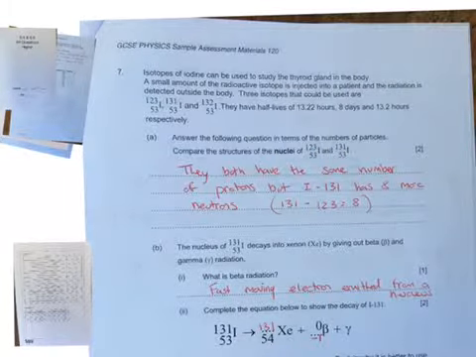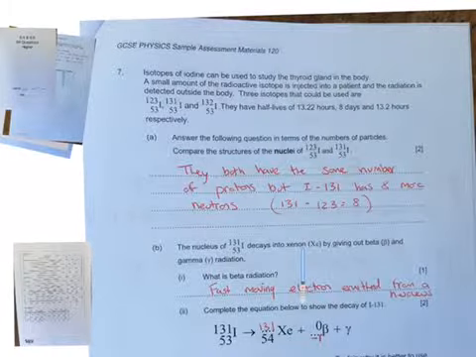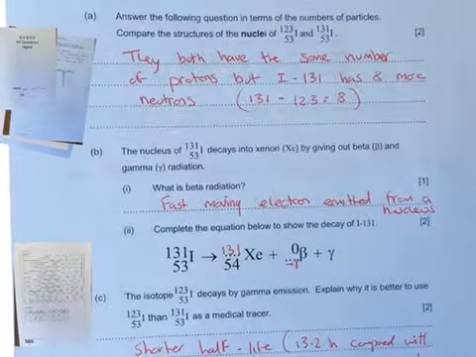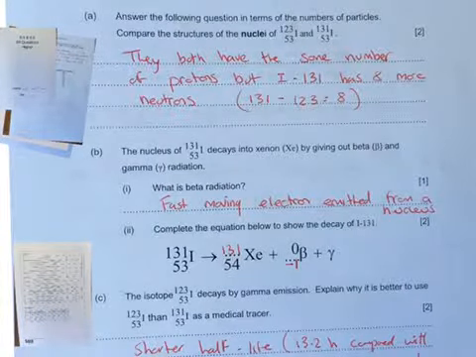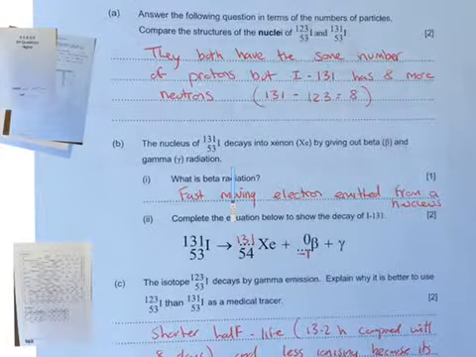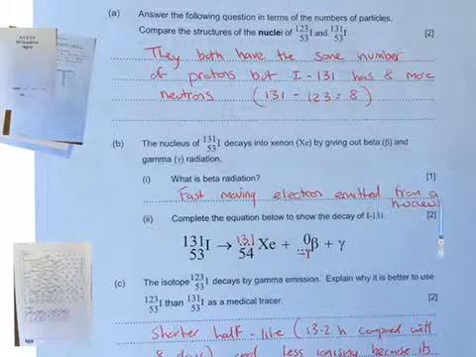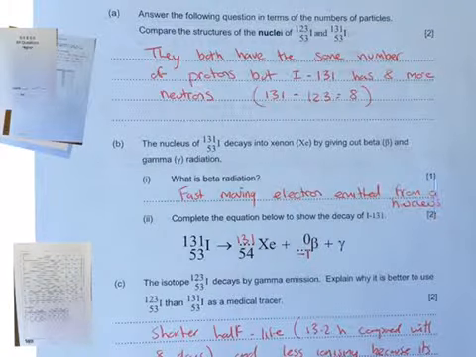The nucleus of iodine 131 decays into xenon by giving out beta and gamma. So sometimes you get beta and gamma. Remember, gamma is just electromagnetic radiation, not a particle, so there are no particles involved. What is beta radiation? It's a fast-moving electron emitted from the nucleus, for one mark.